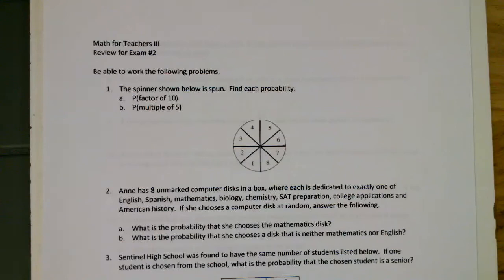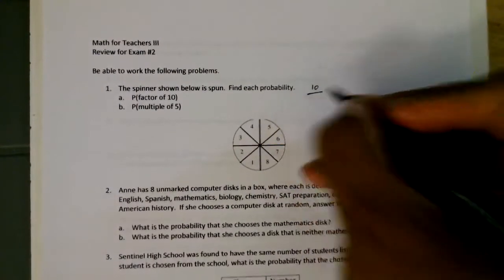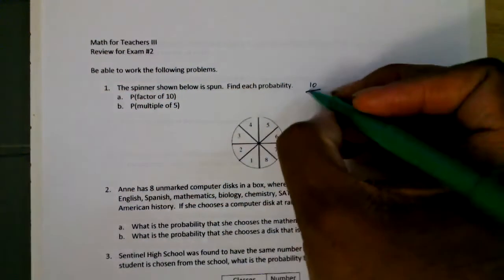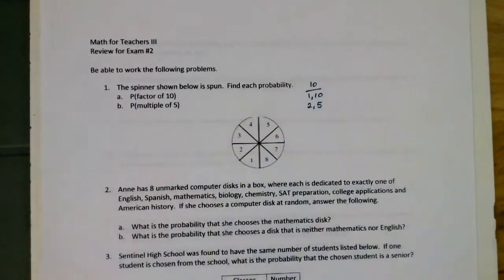Find each probability. So in part A, we want the probability that a number is a factor of 10. Pretty much you need to know what the factors of 10 are. Here are the factors of 10: of course, 1 and 10, and 2 and 5. In this case, only the 1, the 2, and the 5 appear on that spinner. So in other words, only 3 numbers appear on the spinner.